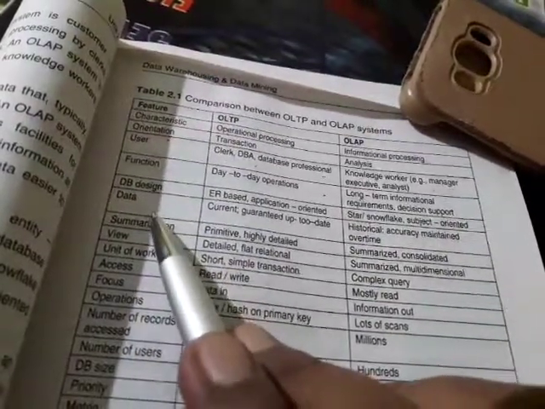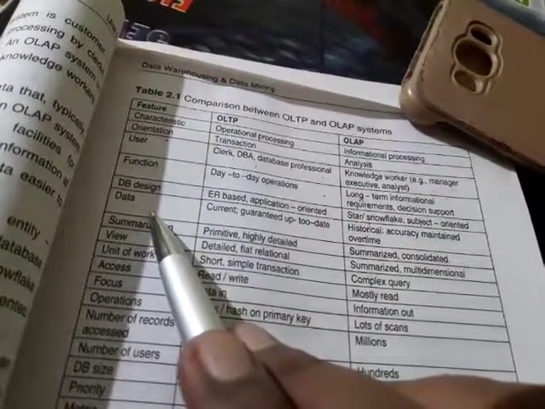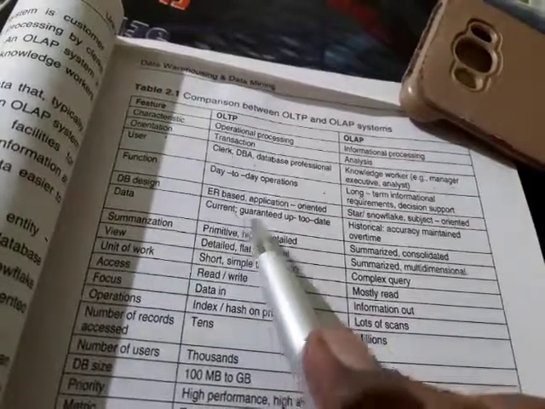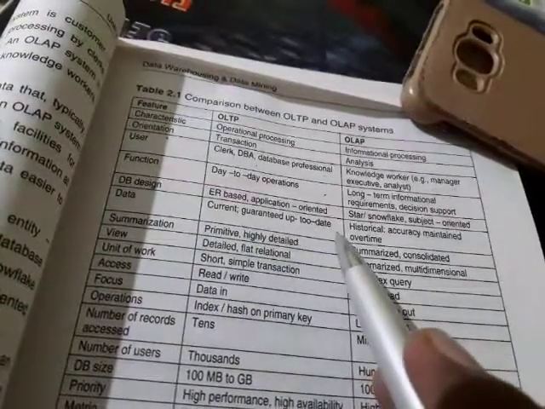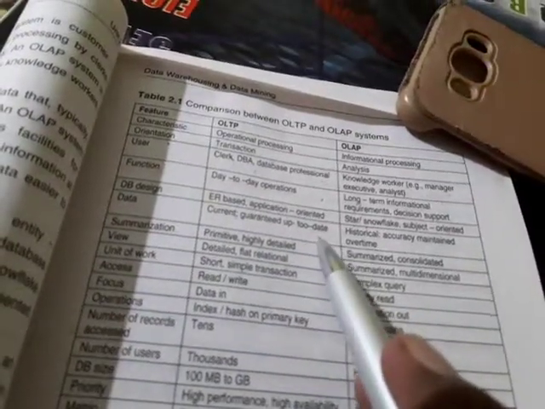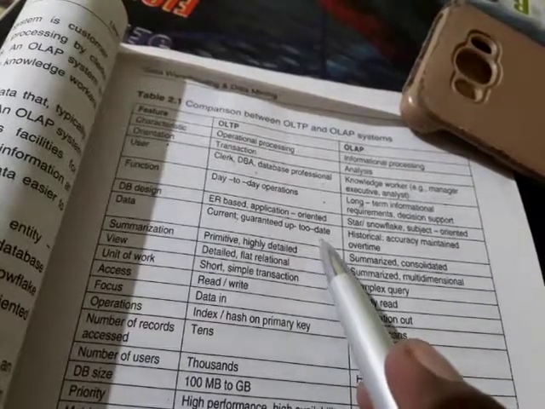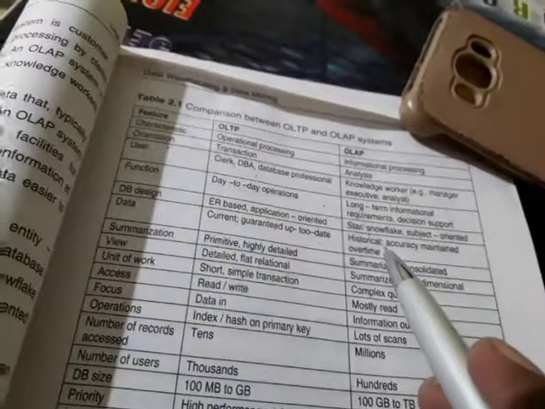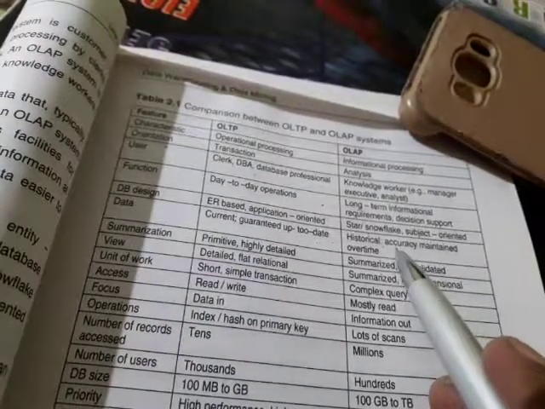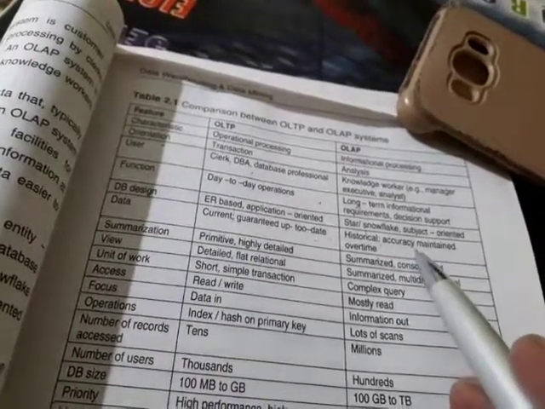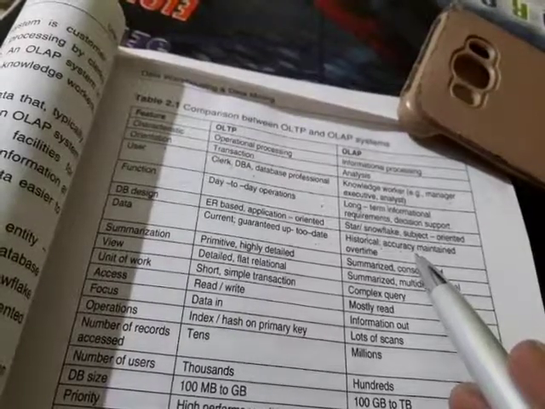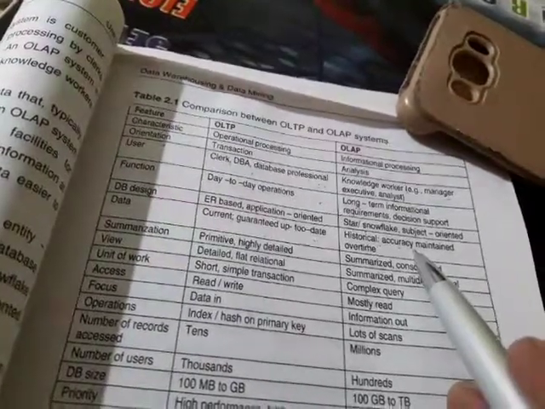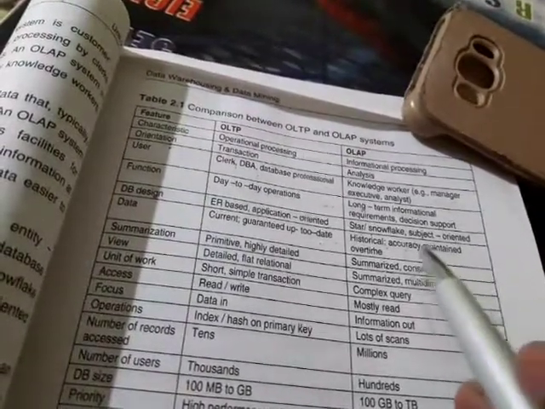What is data here? Because transaction is current, data must be current and guaranteed up to date. Because it is on a daily basis, data is automatically up to date. Here data is historical, as in the example of one year of purchases on Amazon. Accuracy must be there. It does not mean that in one year of data some wrong information will be there. No, correct data will be there.